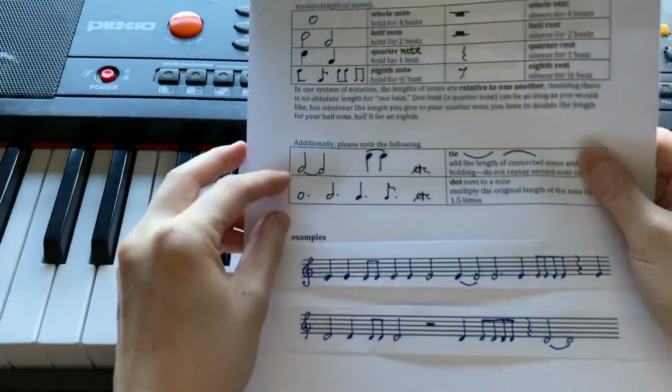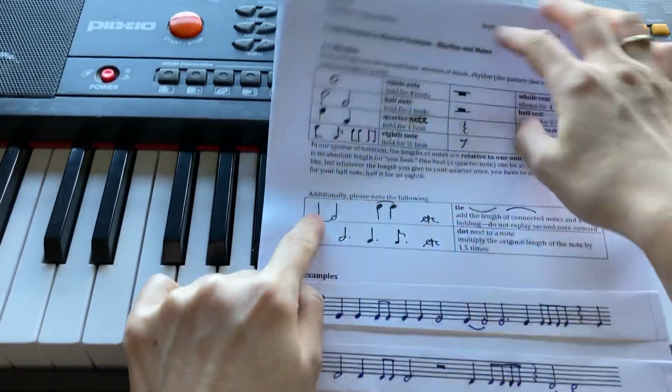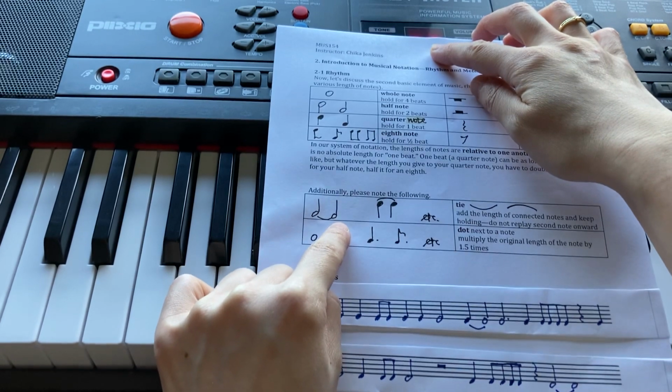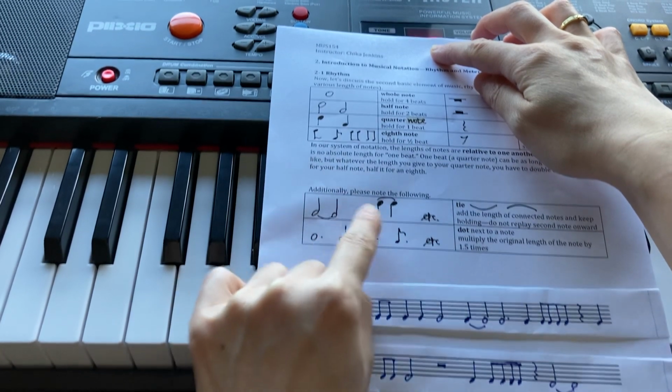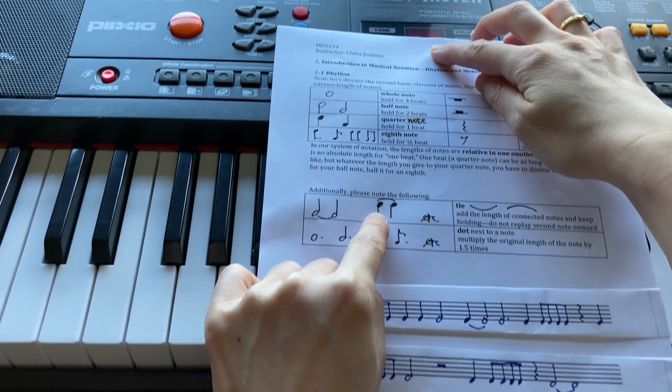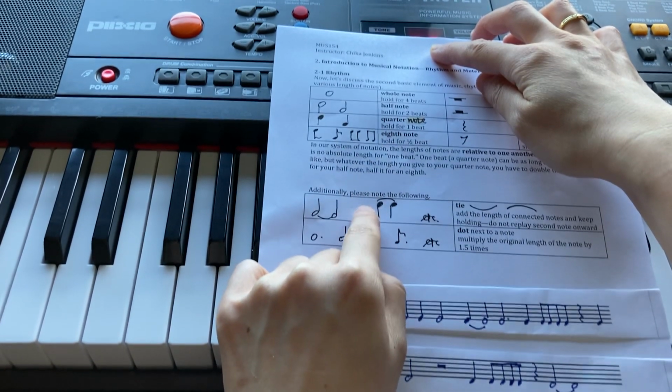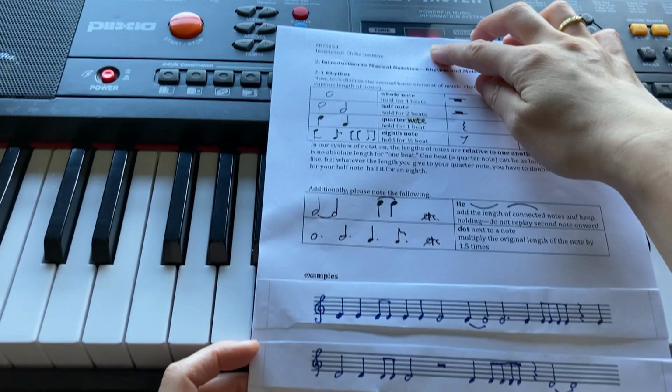So here, you see? These are 2 half notes connected, 2 plus 2. So you keep holding the same note for 4 beats here. A quarter note plus a quarter note, 2 beats. So you play the first time and keep holding it for 2 beats.